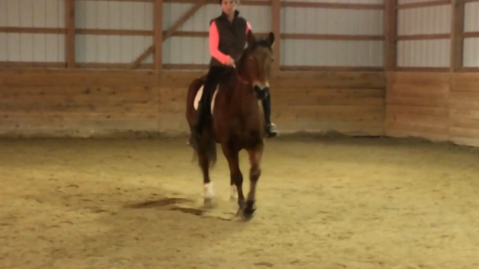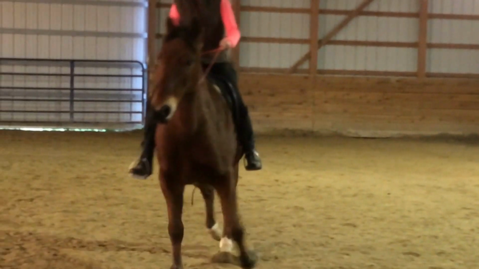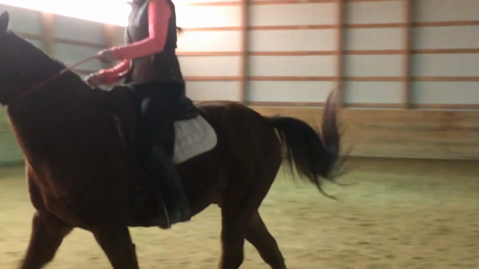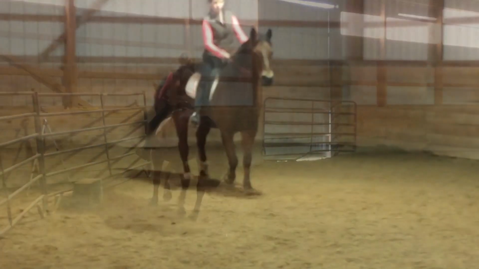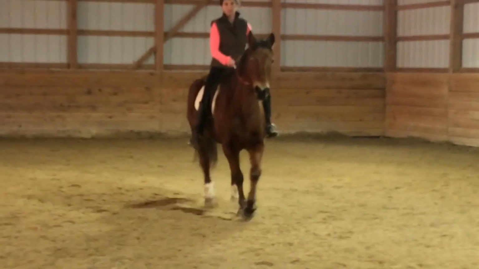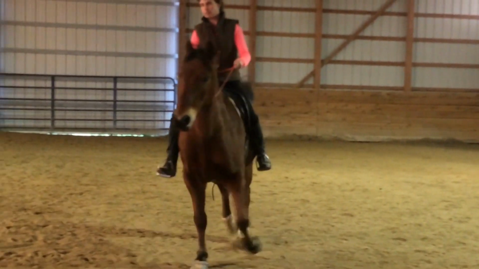The difference between this and a haunches in is that in a haunches in, it's really only the hind feet that are crossing, but in this movement, all 4 feet are crossing. But as a rider, they feel very, very similar. So those are the 5 different lateral movements that you could possibly see in a dressage test. Of course, if it's a real dressage test, the horse will probably be wearing a bridle.